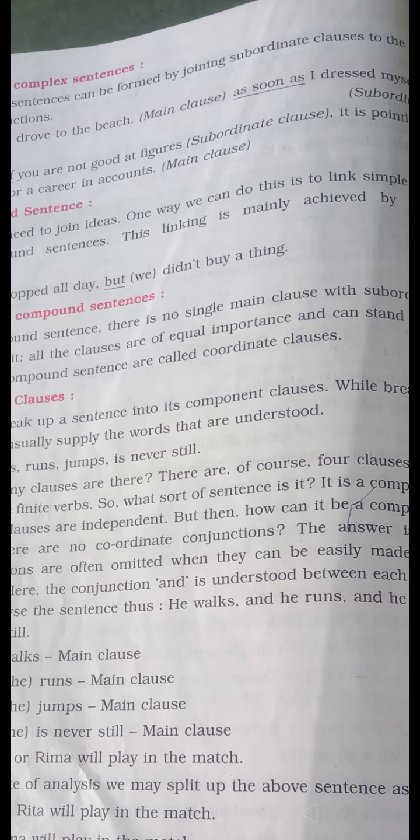These are main clauses, only joined with the help of a coordinate conjunction. Everyone knows FANBOYS; these are the coordinate conjunctions. With the help of these we join compound sentences.